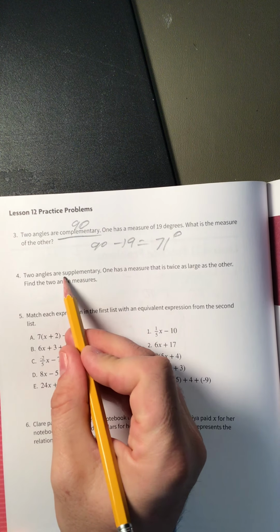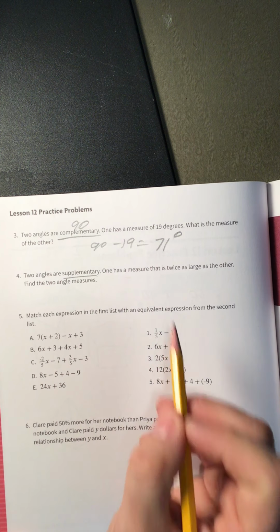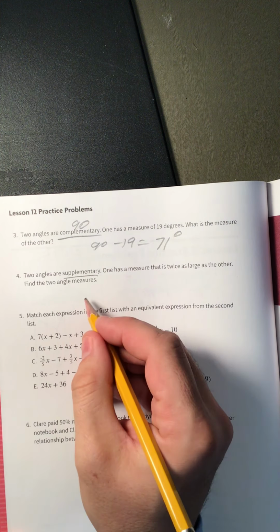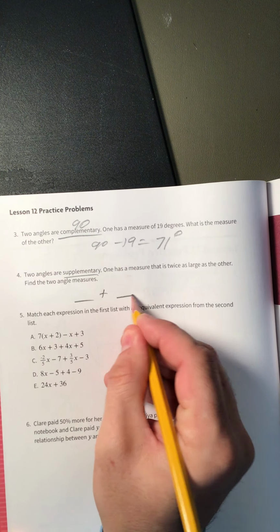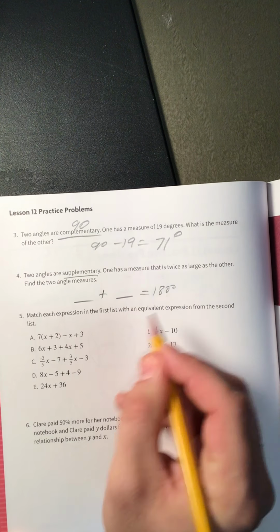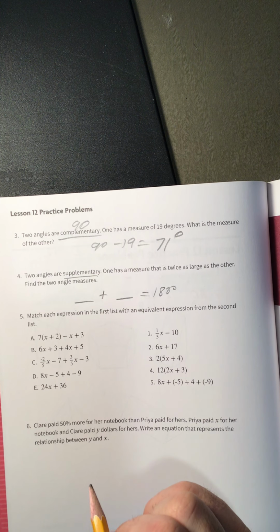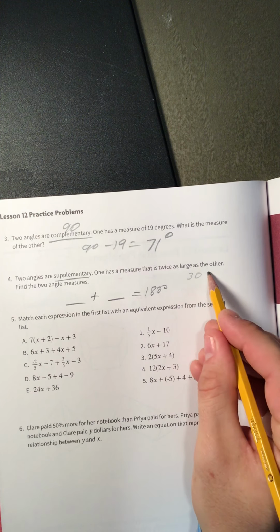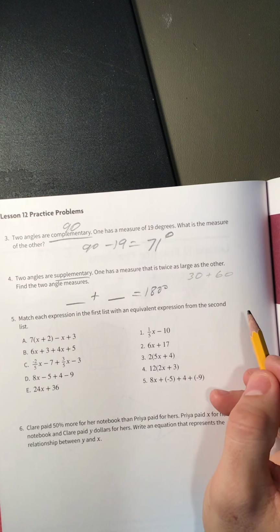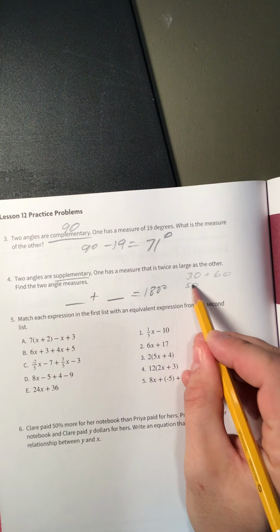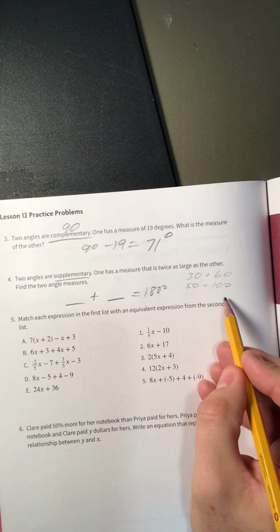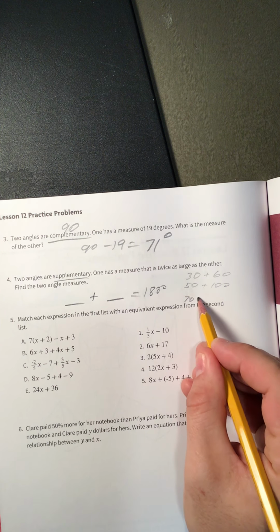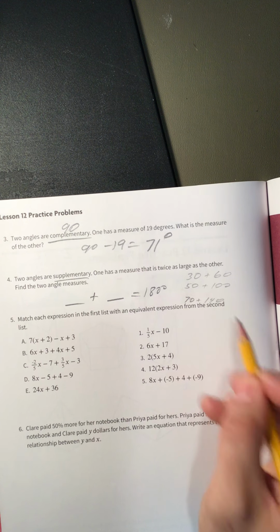2 angles are supplementary. One angle is twice as large as the other, so 2 angles added together equal 180, and one is twice as big as the other. So you could just do trial and error. You could try 30, double that would be 60. You could try 50, double that would be 100. You'll notice I'm still not at 180, so I need to go bigger. Let's go 70 and double that, and I get 140.